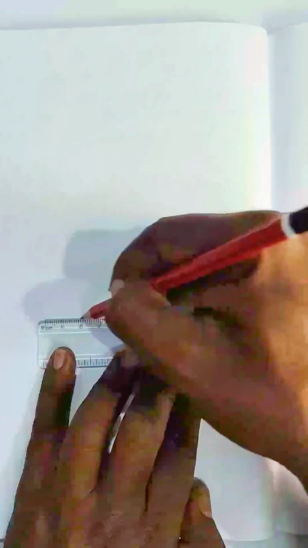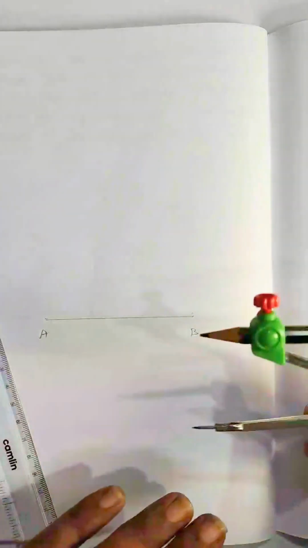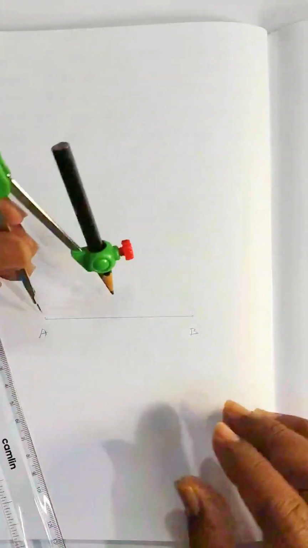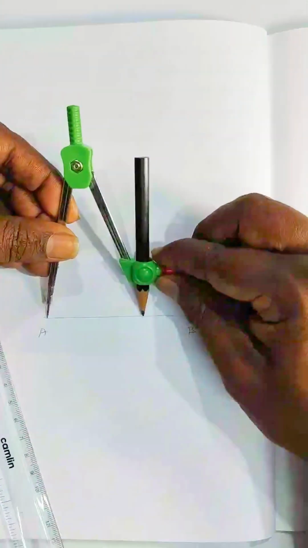So first I will draw base AB 8 centimeters. Okay, so I will join these 2 points. This is AB 8 centimeters. So to draw perpendicular bisector, I have to take more than half. See, more than half, like this.